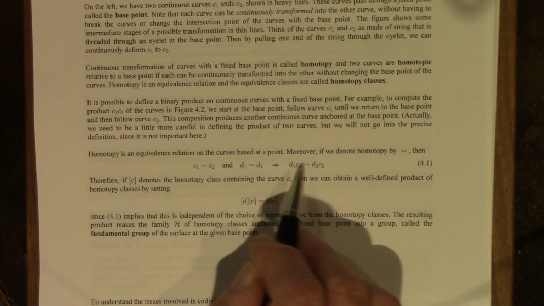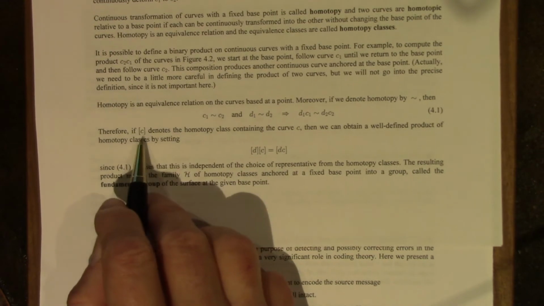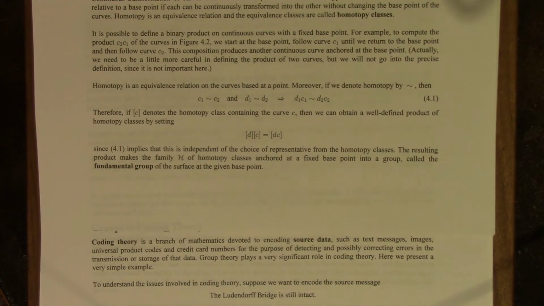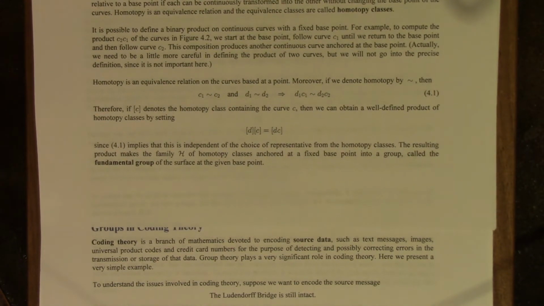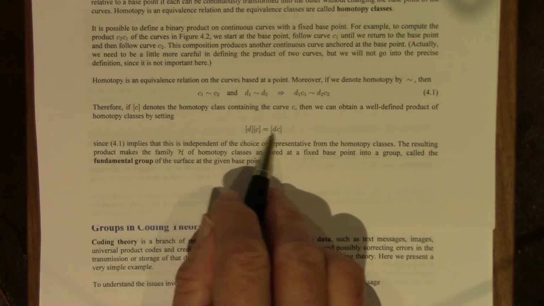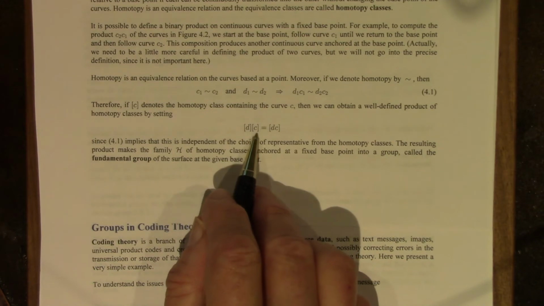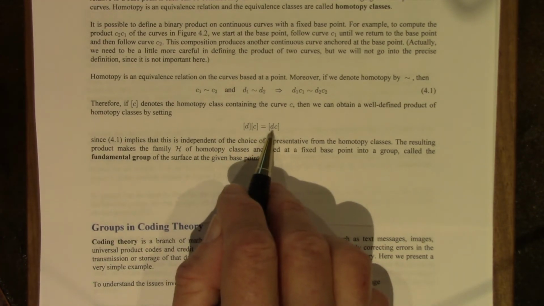The product, I guess, should be D1, C1. Okay. So if I use this notation, square bracket C, to denote the homotopy class that contains the curve C, then we can get a well-defined product of homotopy classes by setting this: the homotopy class containing D times the homotopy class containing C is equal to the homotopy class containing DC.